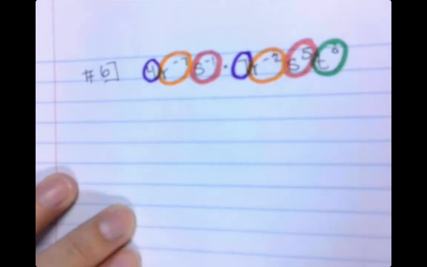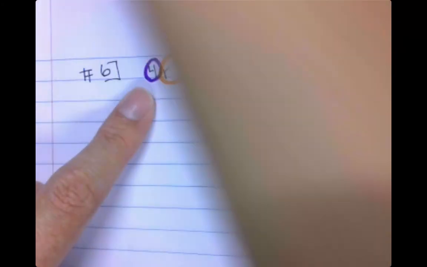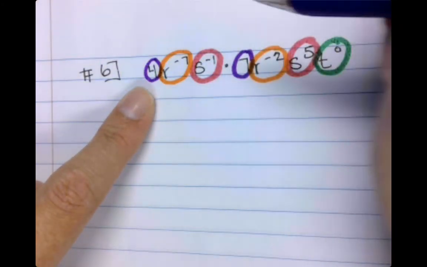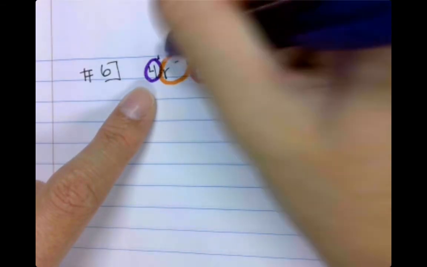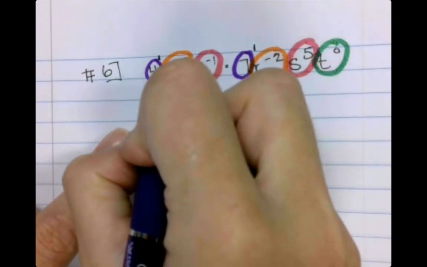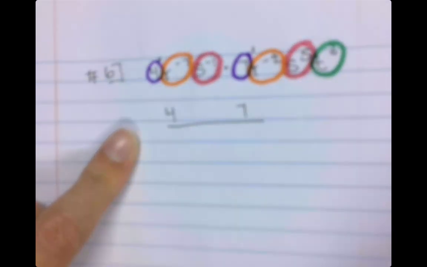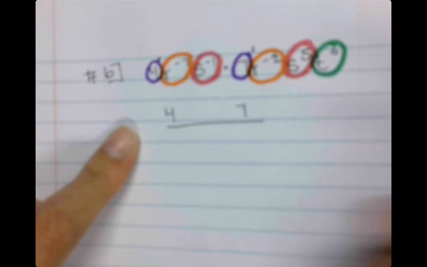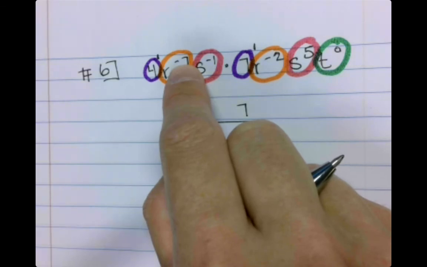All right? So if we look at the 4 and the 7, we don't see any exponents. So we would say, I don't see anything, it would be a 1, which means the 4 and the 7 are both staying on top. r to the negative 7th, again, in your brain, something's wrong.